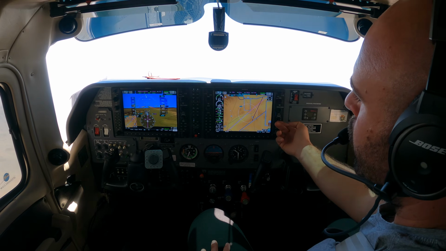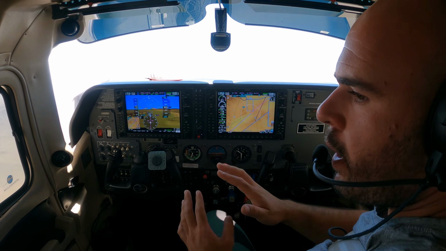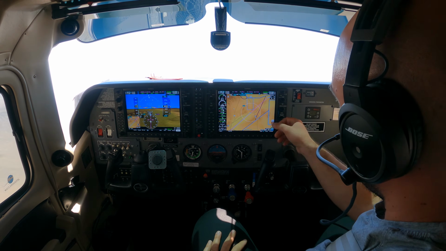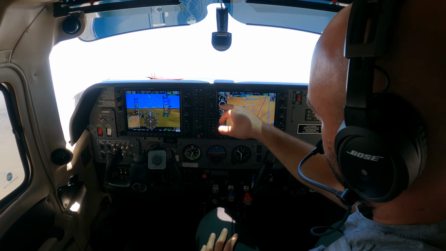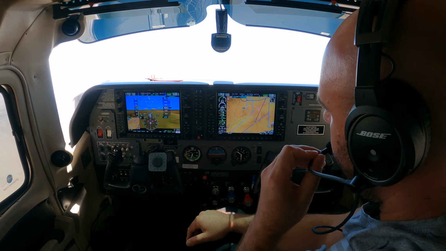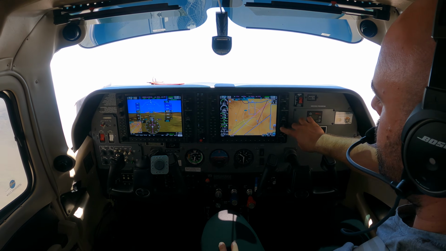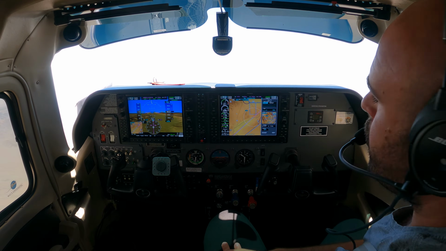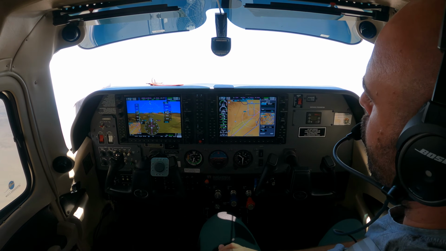So what you want to do first is park the cursor right where you want the user waypoint to be. So let's say we want the user waypoint to be right there on top of that mountain, not on top of the mountain, but right over there. So you want to keep it over there, and here's what you want to do with your avionics. You want to straight away press direct to right here. You ready for this? Direct to, and look what comes up. Manual waypoint.